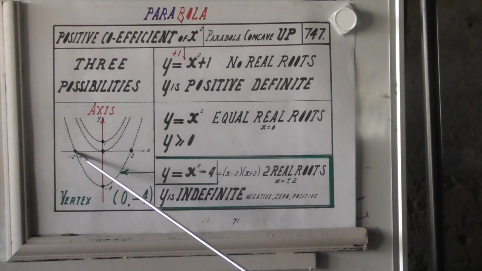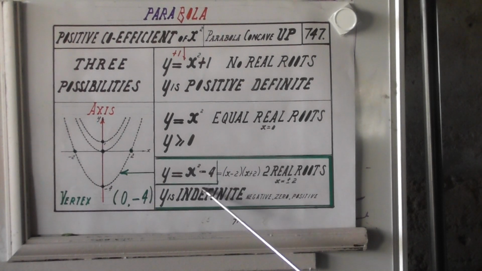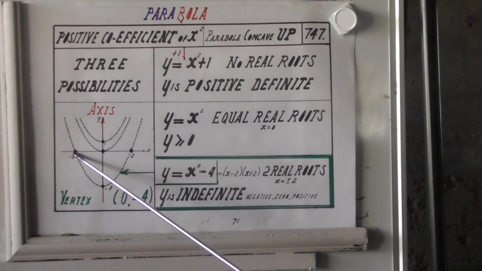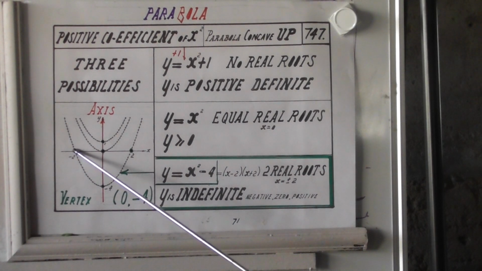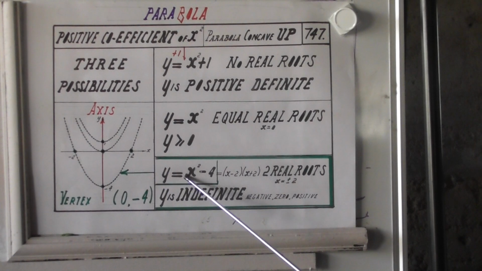If x is negative 2, that is 4 take 4, also naught. So x is naught, y is negative 4. X is negative 2, y is naught. X is positive 2, y is naught.